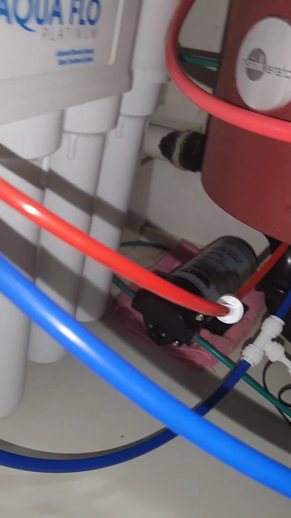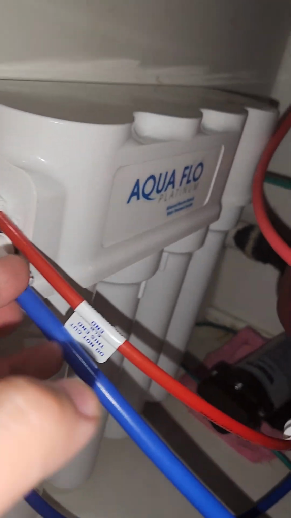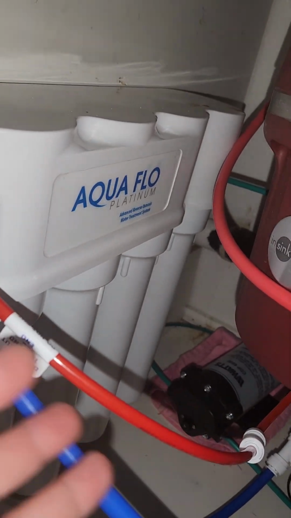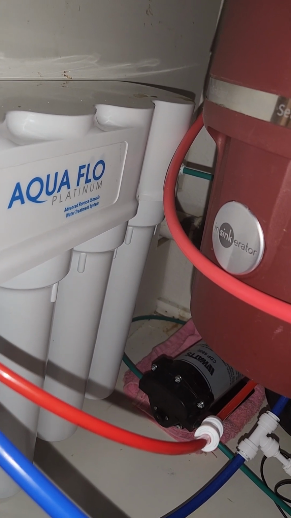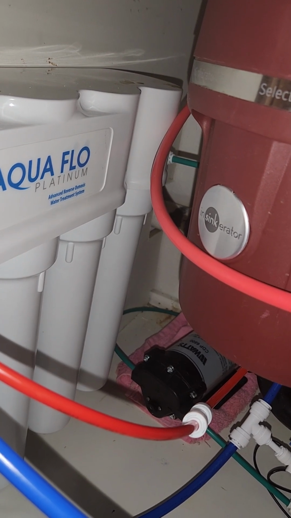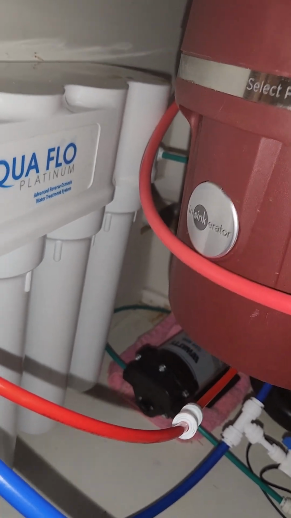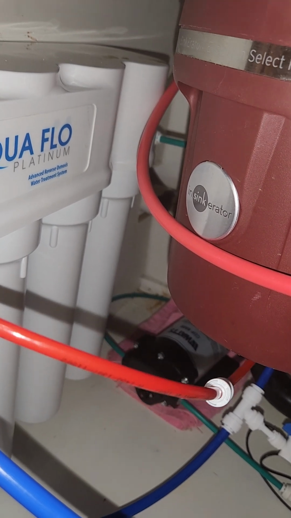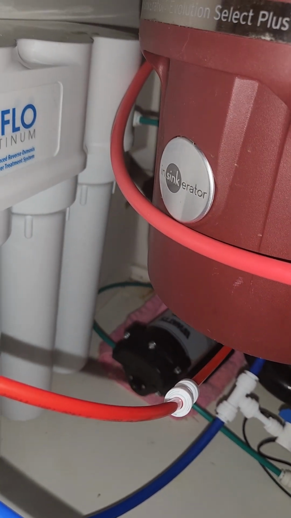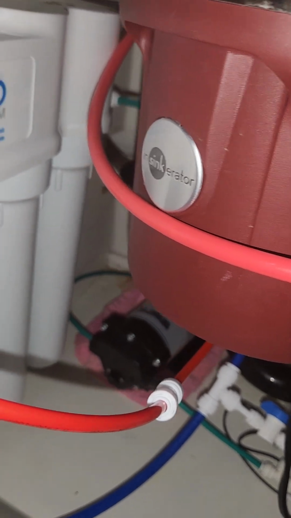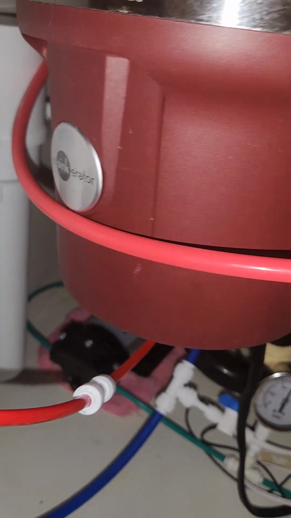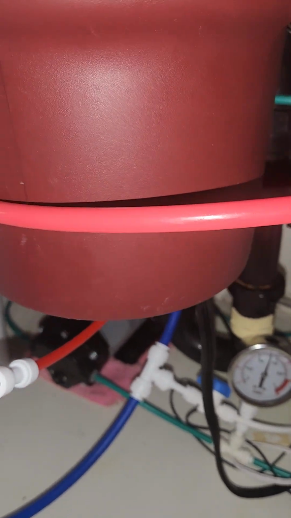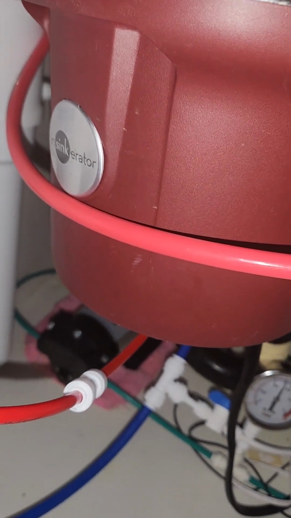Now there are a couple more tubes here, so let me explain. There is a red tube here. This is brine, whatever is filtered out, not clean water but another water out, which is dirty water. The brine out goes to the top, in this case where the faucet is. My faucet is an air gap faucet, which I will make a separate video about.